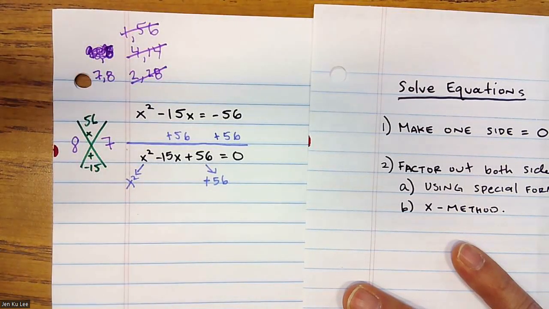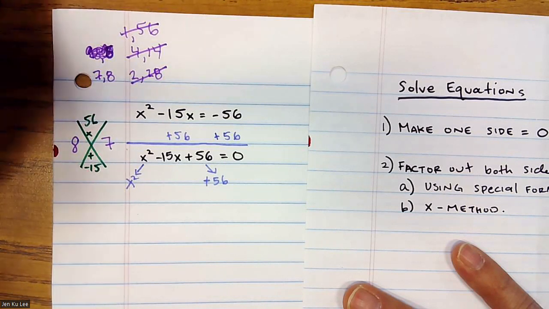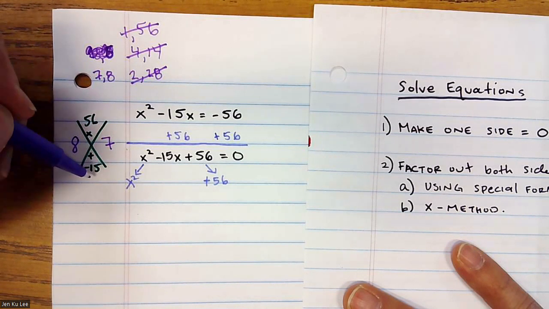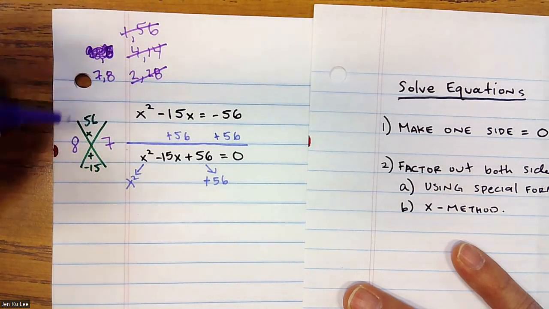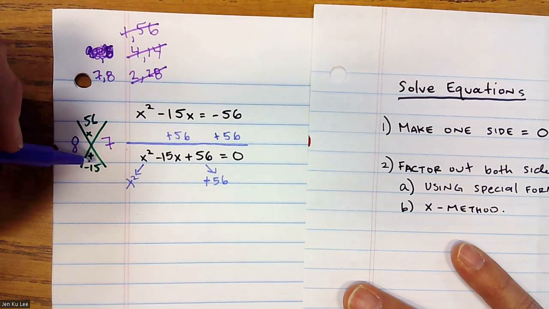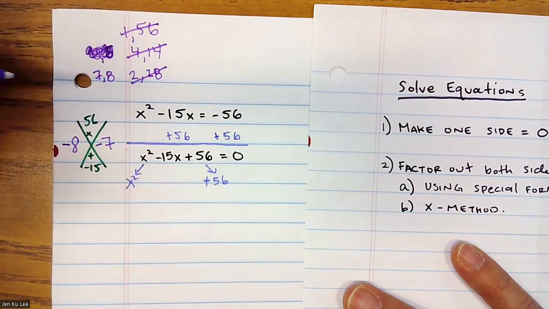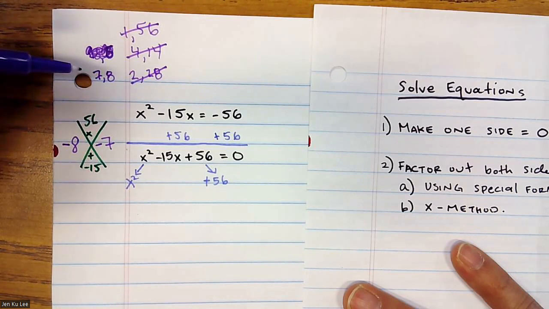Now let's deal with the negative. I need a positive 56 for the product and a negative 15 for my sum. If it's a sum of a negative number and a product of a positive number, they both have to be negatives. So it's negative 8 and negative 7.